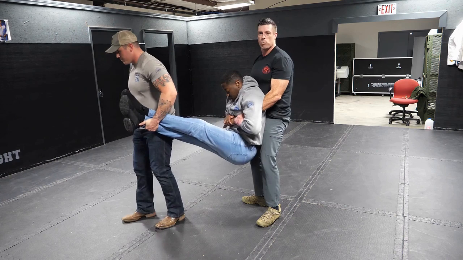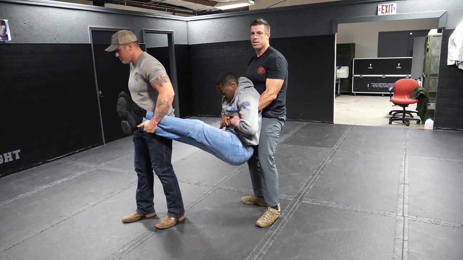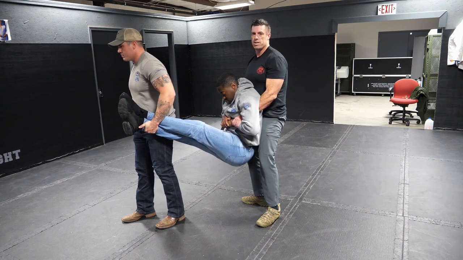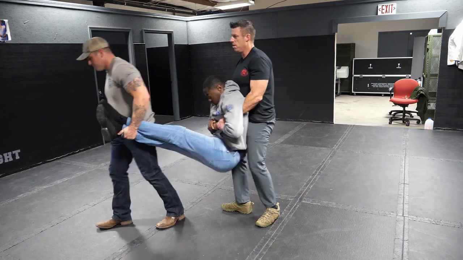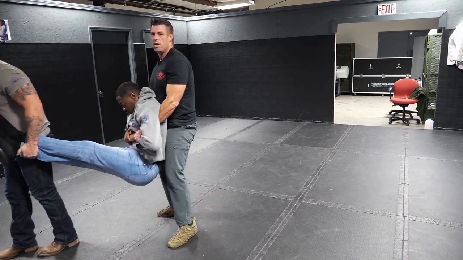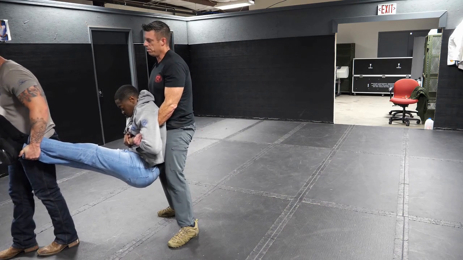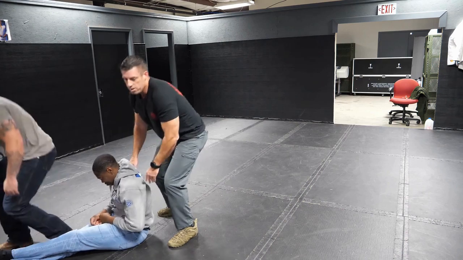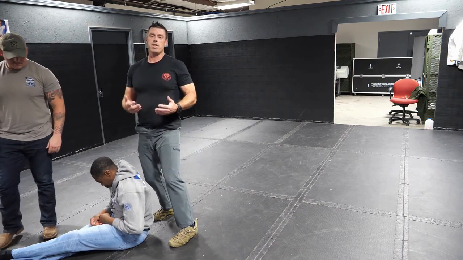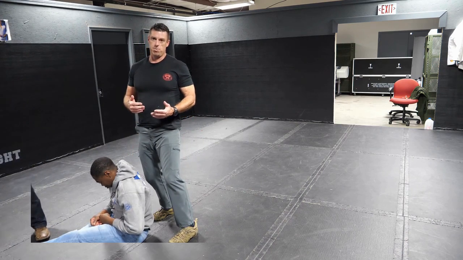So now from here, we're in a good 2-person carry technique where we can move this casualty an extended distance to a waiting ambulance or transport vehicle if we need to. All right, forward. And down on 3, 1, 2, 3. So using this movement technique, we can adapt it for a variety of situations.